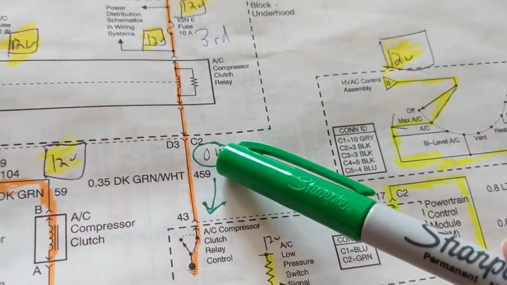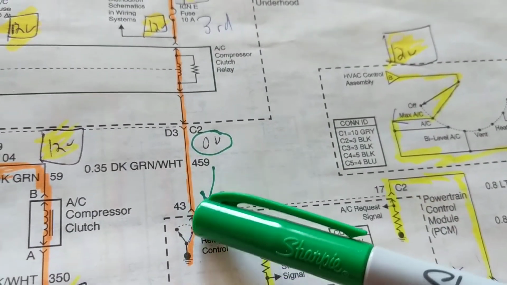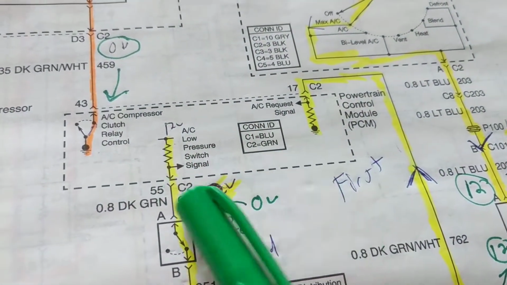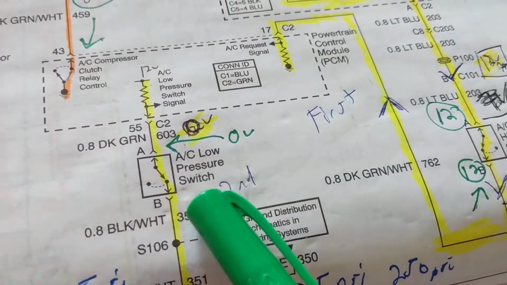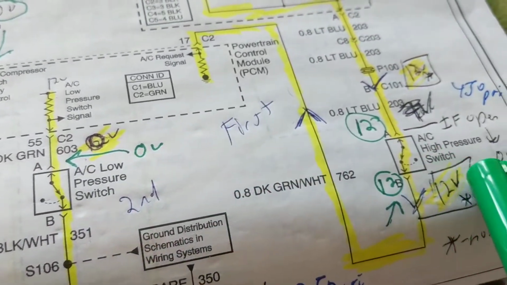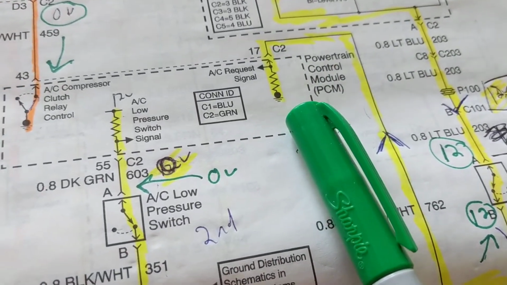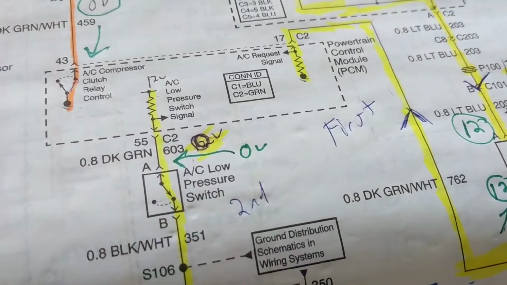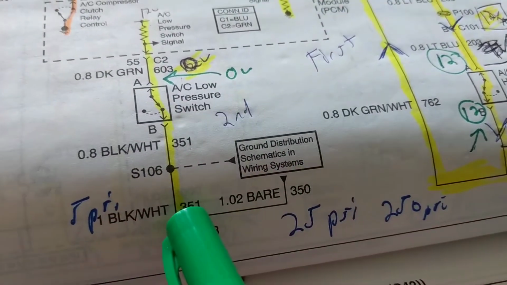If I come over here, this is 12 volts, and I measure 12 volts, guess what that means? That means this is not a ground potential. That means something did not go according to plans. Maybe this low pressure switch is open. Maybe this high pressure switch is in the open state. Maybe it never received a request. If you jump the AC low pressure switch and say, let me go jump it, and it comes on, oh, easy, the low pressure switch is the problem.